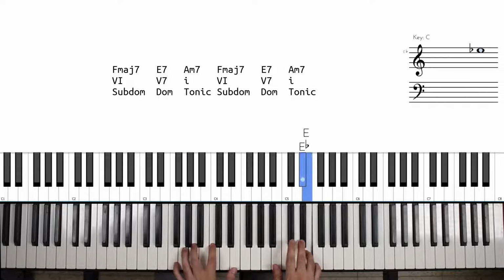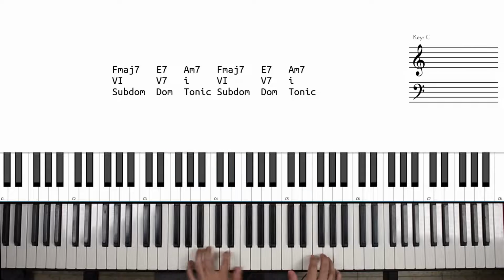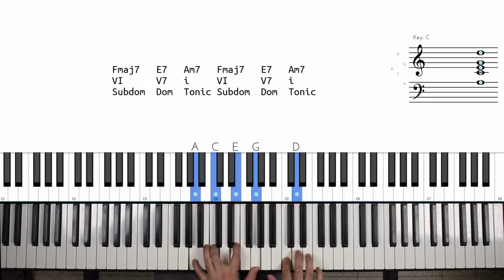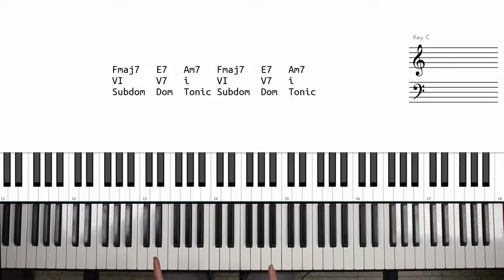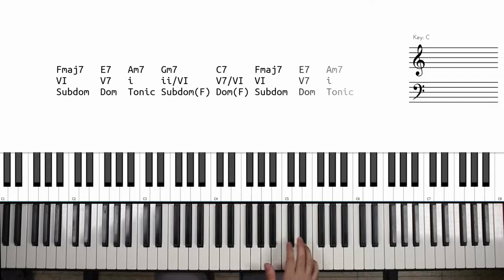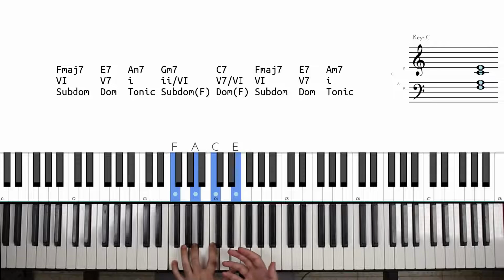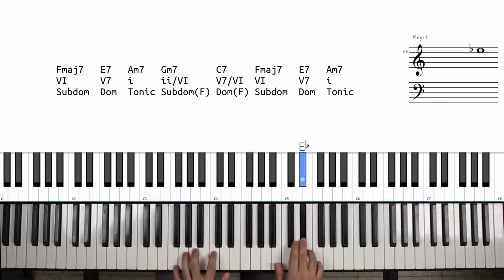So now we have this. Finally, what we can now do is tonicize the second F major 7. So we can add a 2-5-1 in the key of F major. And a 2-5-1 would be a G minor 7 to a C dominant 7 to an F major 7. A 2-5-1 in the key of F major. So now we would have this.